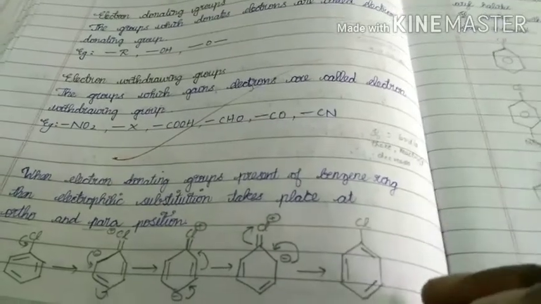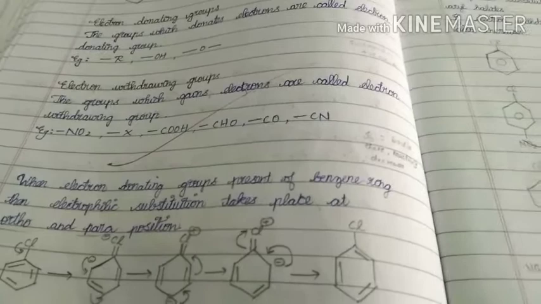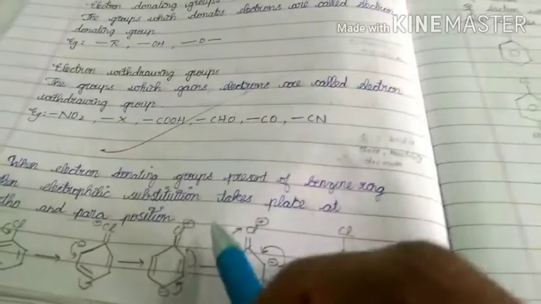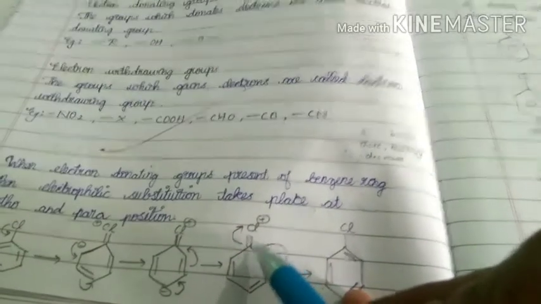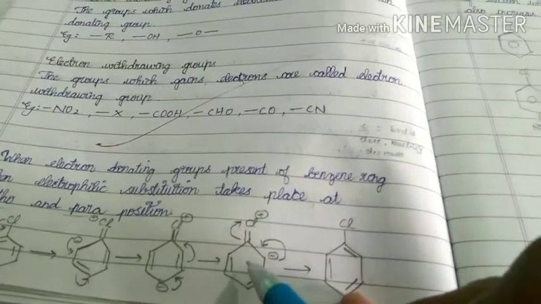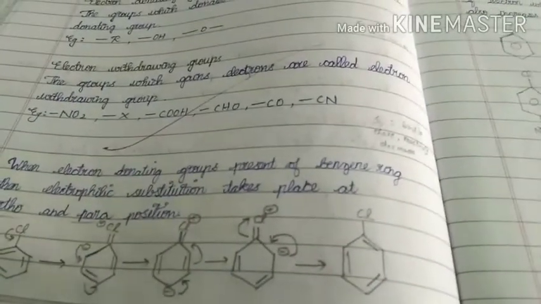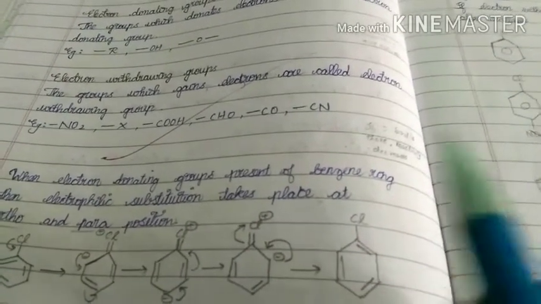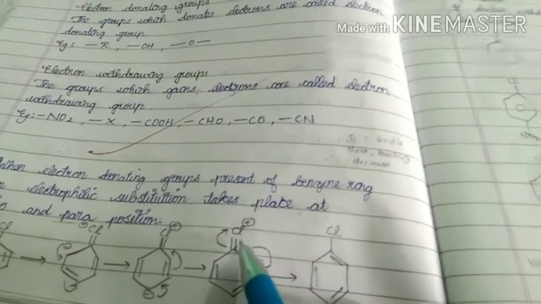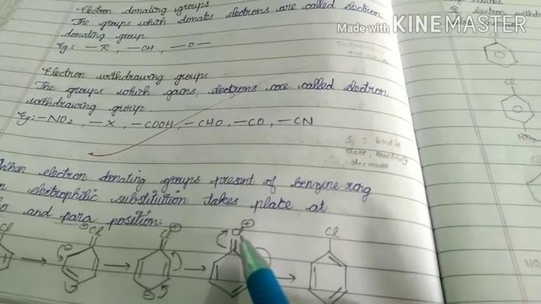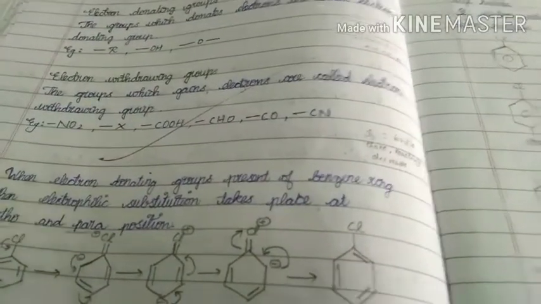I repeat that point once again: because of partial double bond character, the bond strength between carbon and halogen in aryl halides is somewhat more compared to alkyl halides. So this bond is stronger and very difficult to break, so nucleophilic substitution reactions take place with great difficulty in aryl halides.